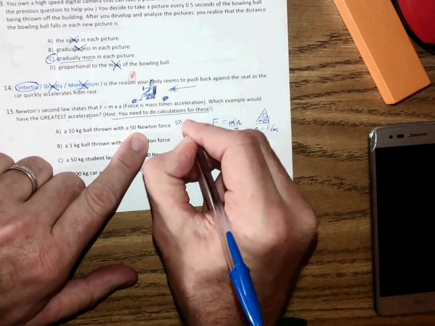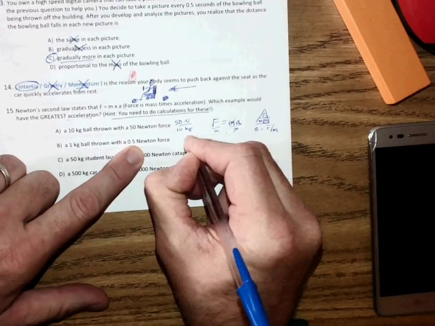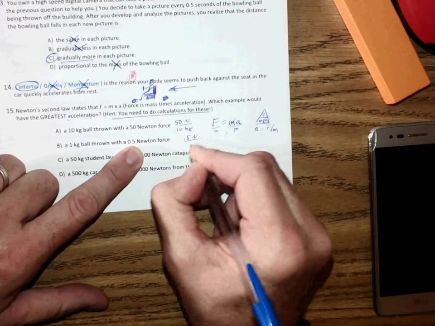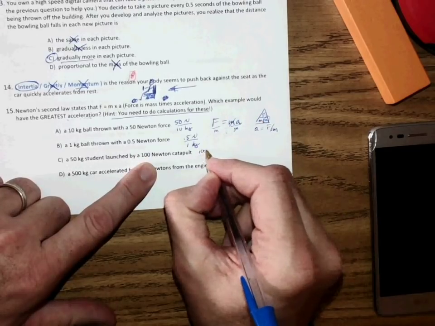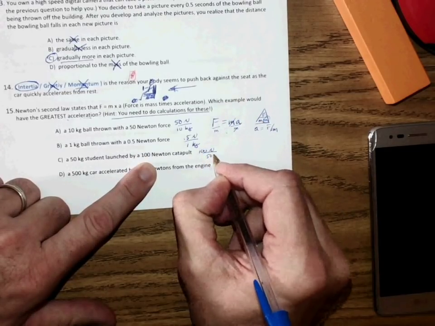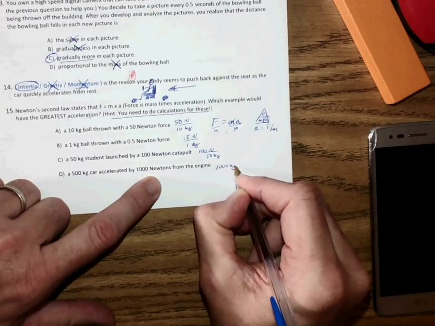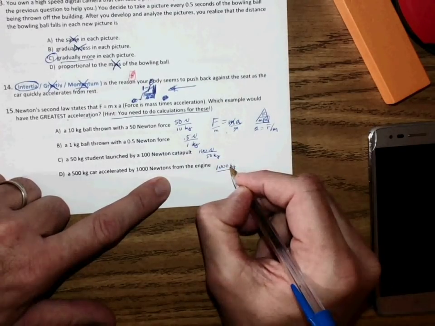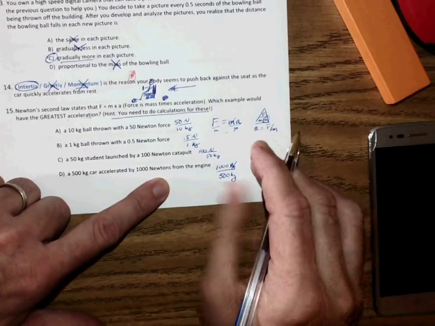Force over mass. Force over mass. Force over mass. Force over mass. Well, look at that.